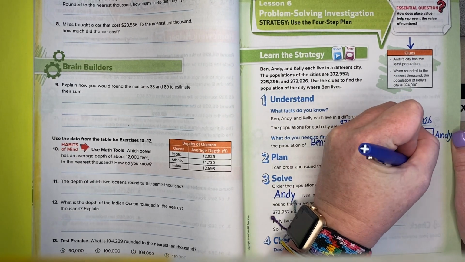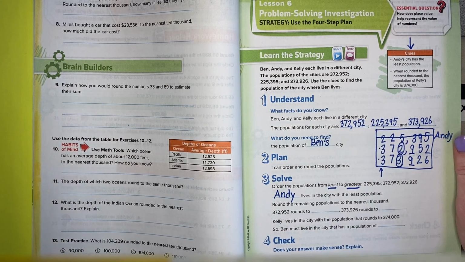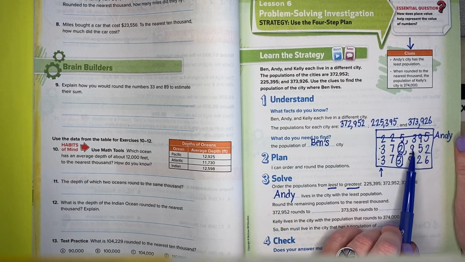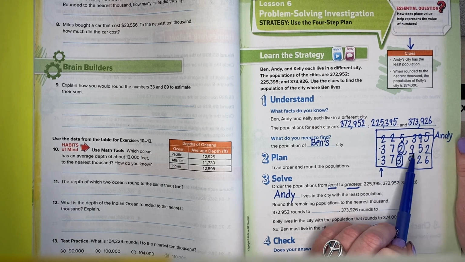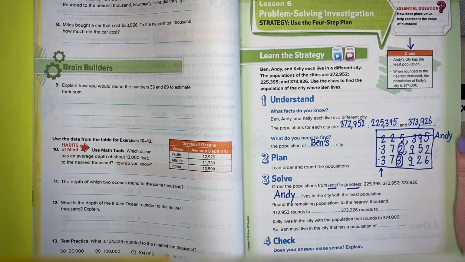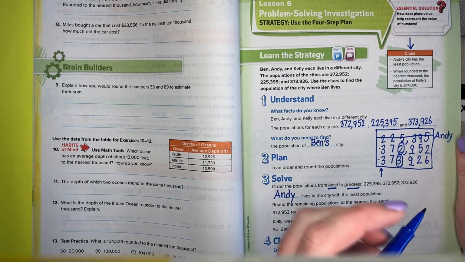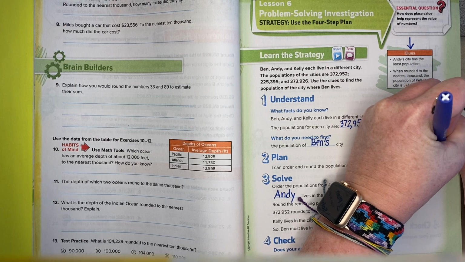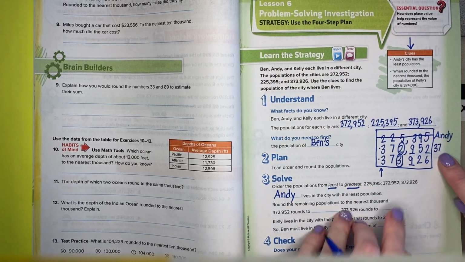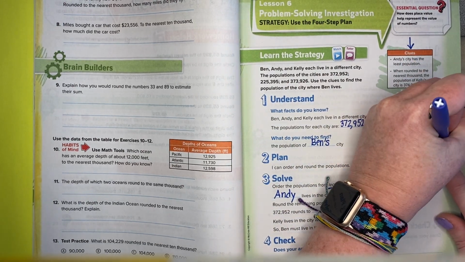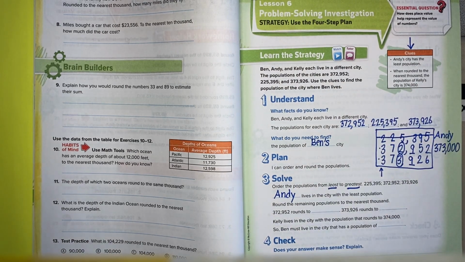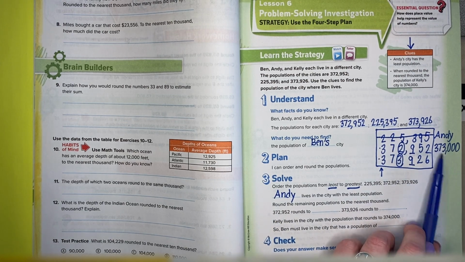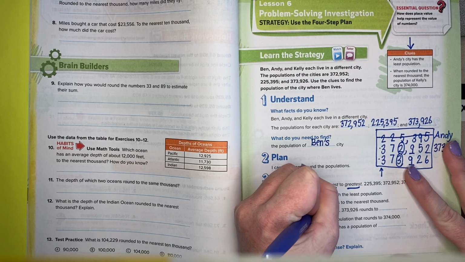I'm going to underline the numbers to the right of each of those numbers. This 9 tells my 2 to go up 1. That's right, because 9 tells my rounding number to go up. So I'm going to keep the numbers to the left of the number, okay? I'm going to make this digit go up 1, and I'm going to fill in the rest with zeros, okay? So 372,952 rounds to 373,000.